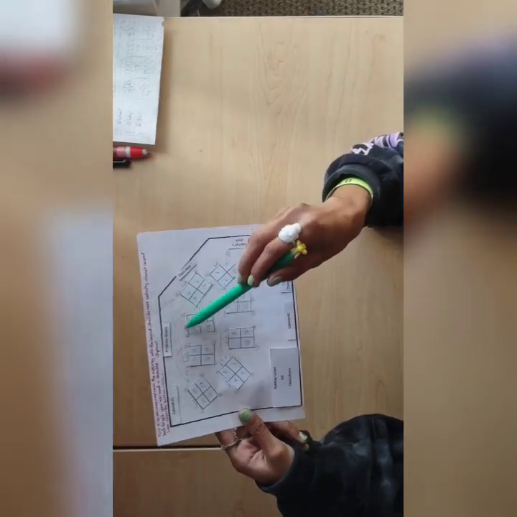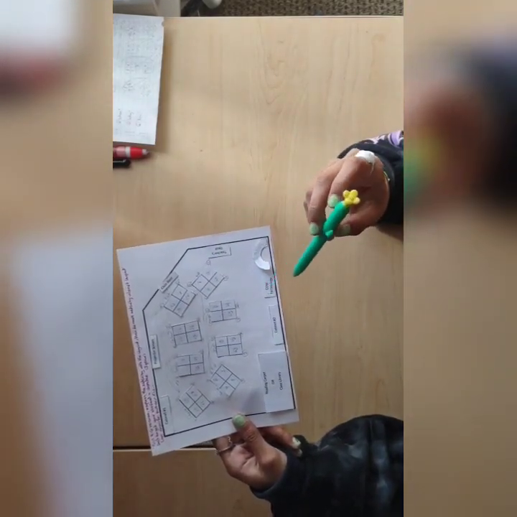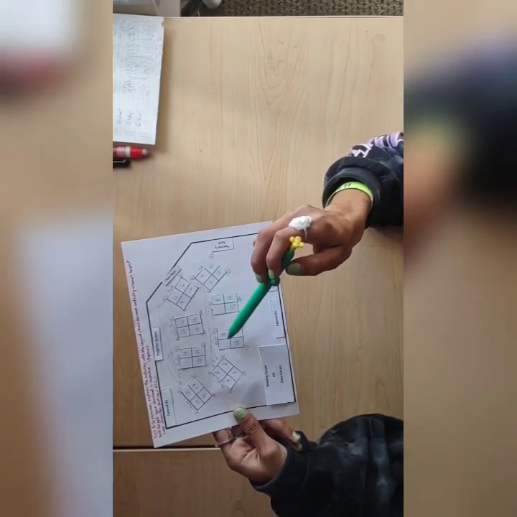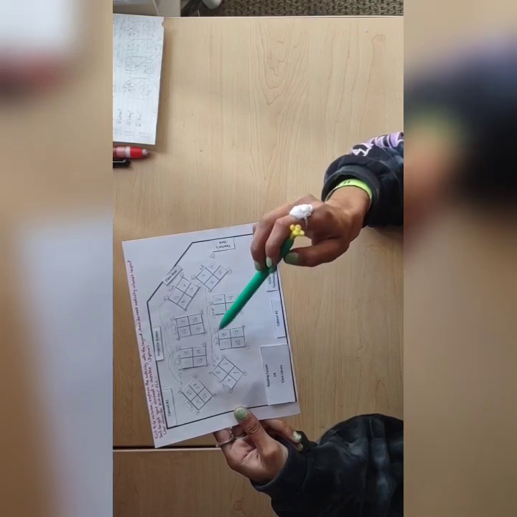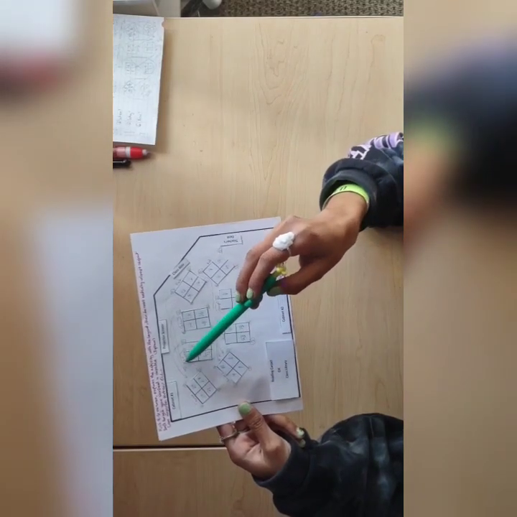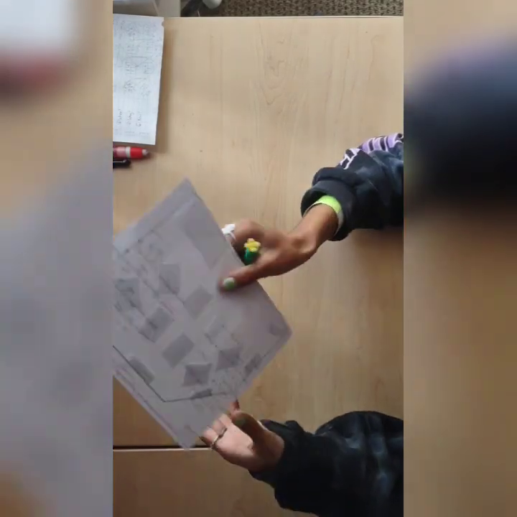So each expert group will have at least 7 students. I say 7 because one of the table groups may be missing a member, such as the blue group or the orange group. So there will be 8 students total in this one, 7 in this, 7 in this one, and 8 in this group.